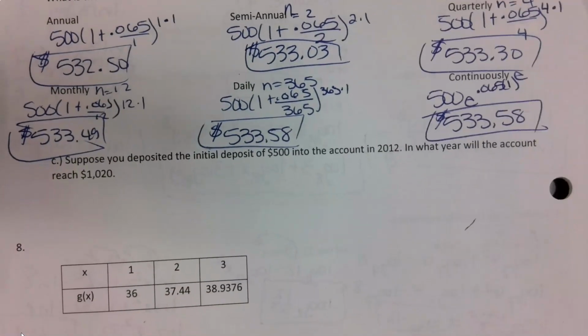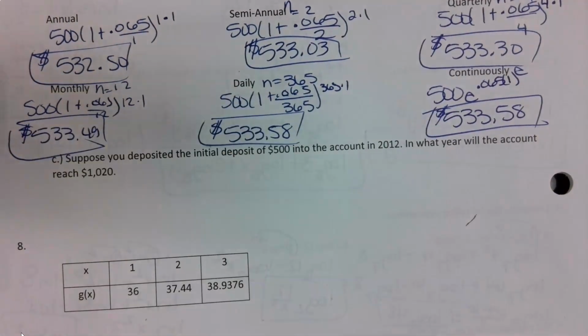C says if I deposit the initial amount of 500 in the account in 2012, in what year will it reach 1020? It doesn't say what compounding frequency to use. I'll use e.